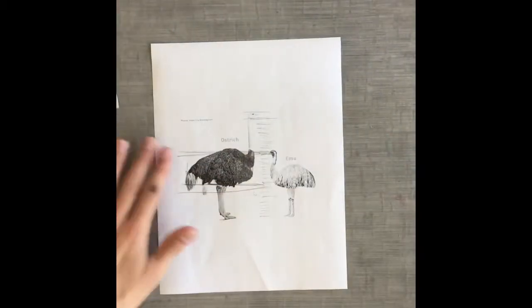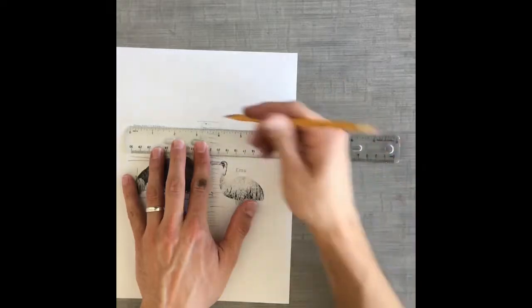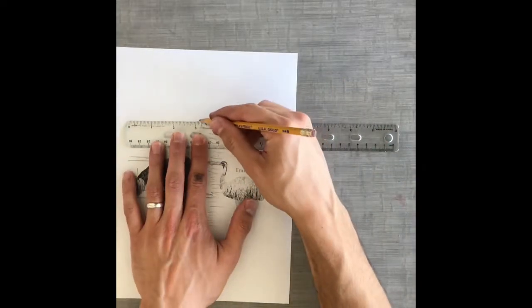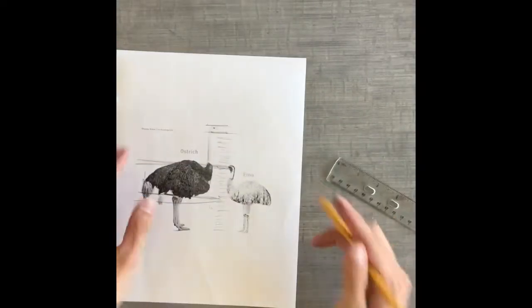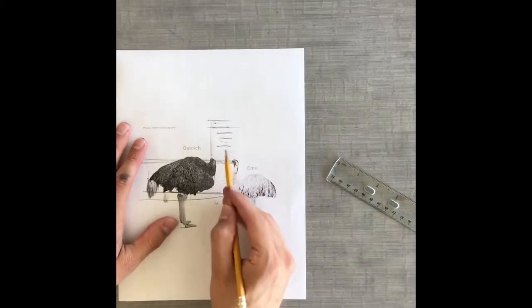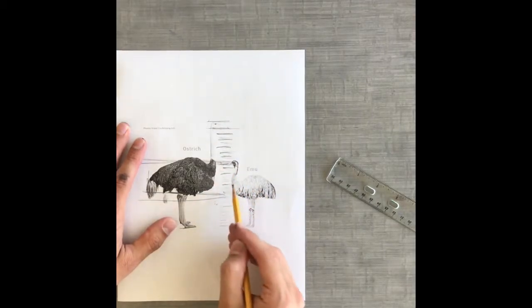Now, for something like an ostrich, we don't want to break it down into head lengths because an ostrich head is tiny. And that would be a whole bunch of tiny little breakdowns if we wanted to break it down into his head.